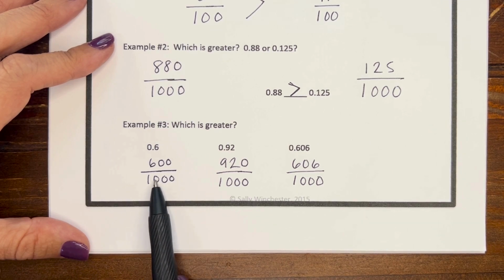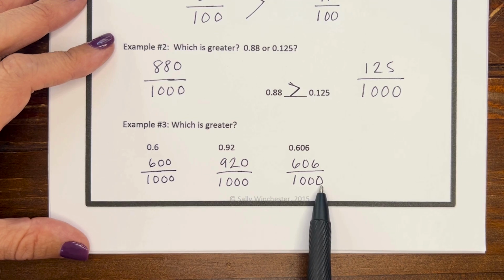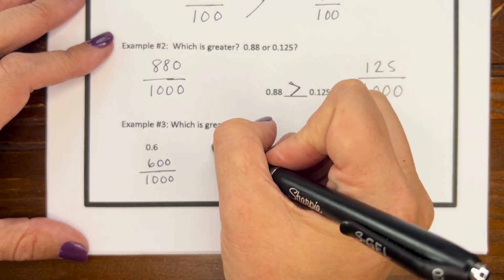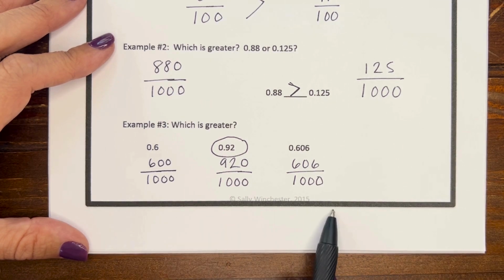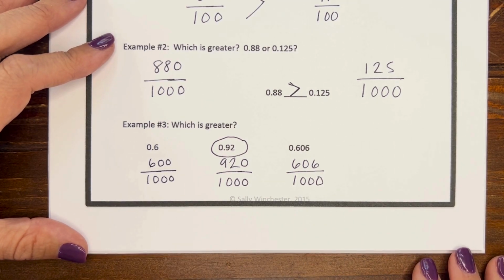So now these two ended up being very close, 600/1000 and 606/1000. This one is slightly greater, but what's the biggest of all? 92/100 has the greatest value. By comparing these in fraction form, it really builds our understanding of what's happening with the different decimal numbers.